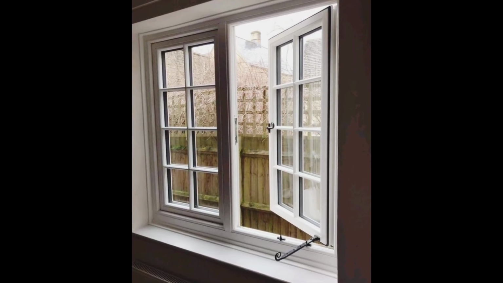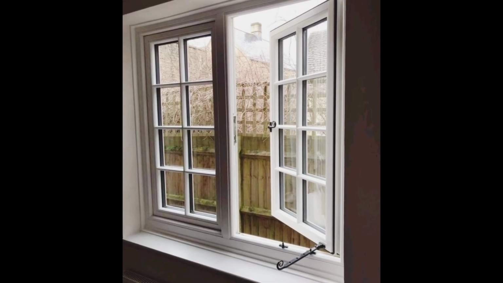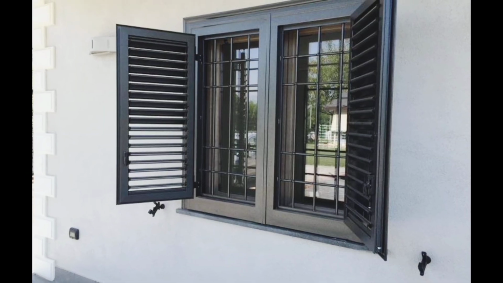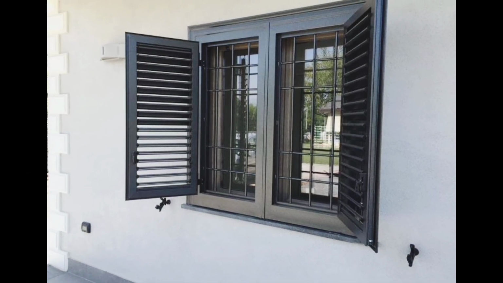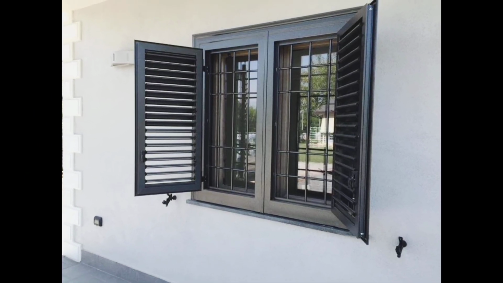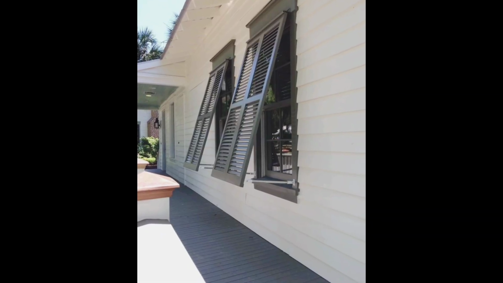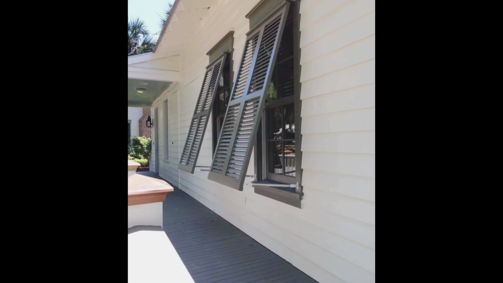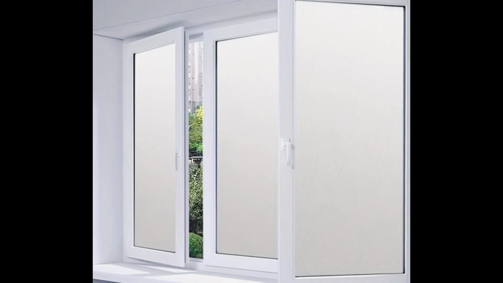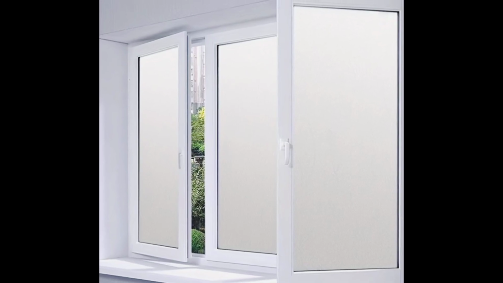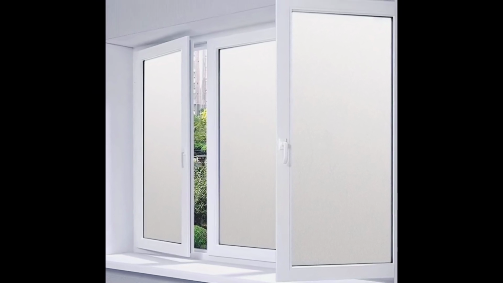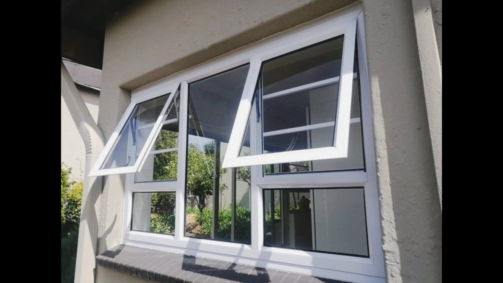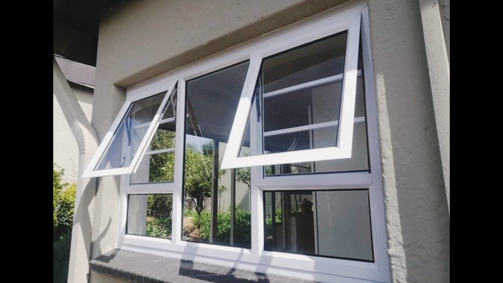When selecting a glass window design, consider factors like the architectural style of your home, the function of the room, and your personal taste. It's important to balance aesthetics with practicality. For instance, large unobstructed windows are fantastic for views and light but may require additional consideration for privacy and insulation.